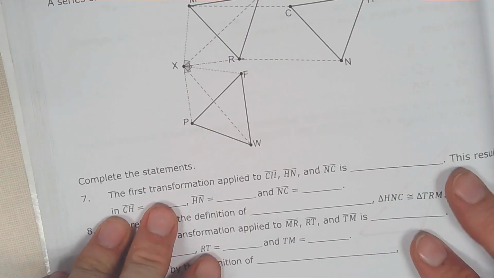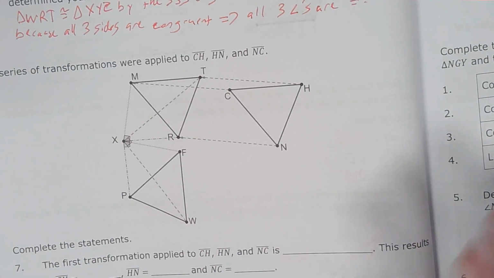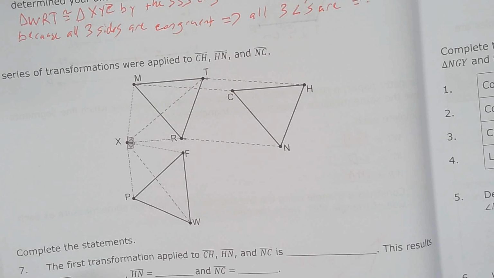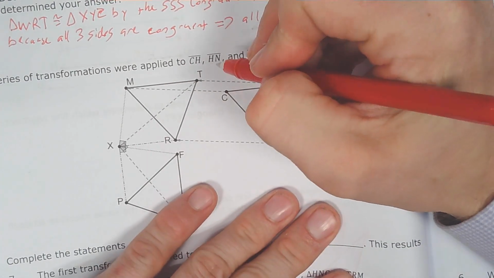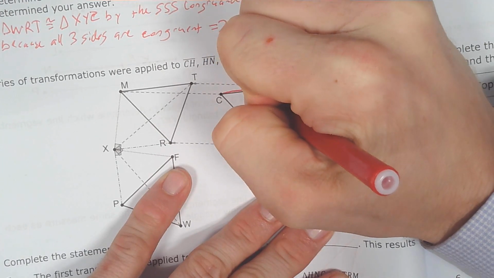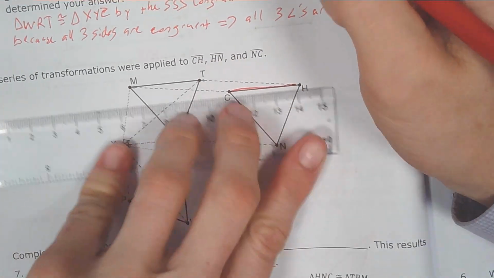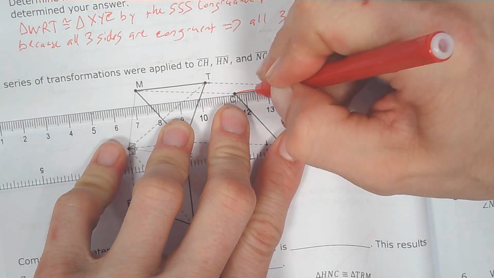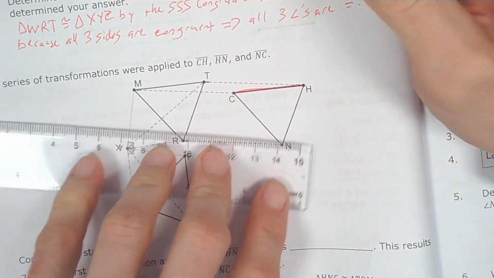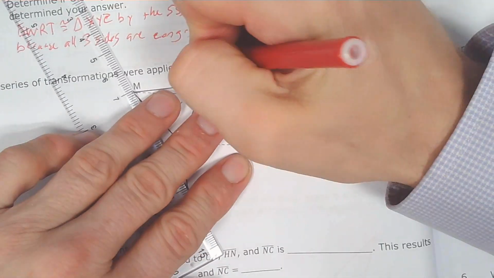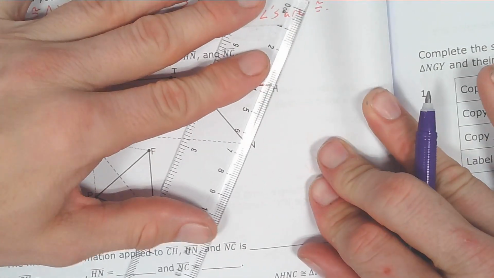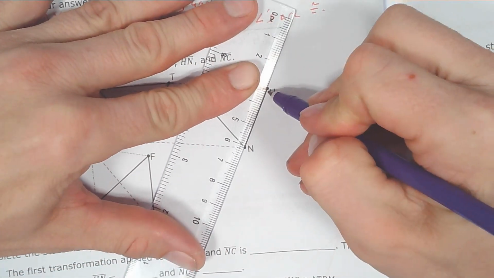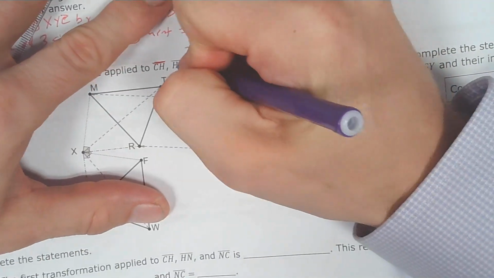All right. So next question, here we have a series of transformations applied to triangle. Line CH. Line HN.